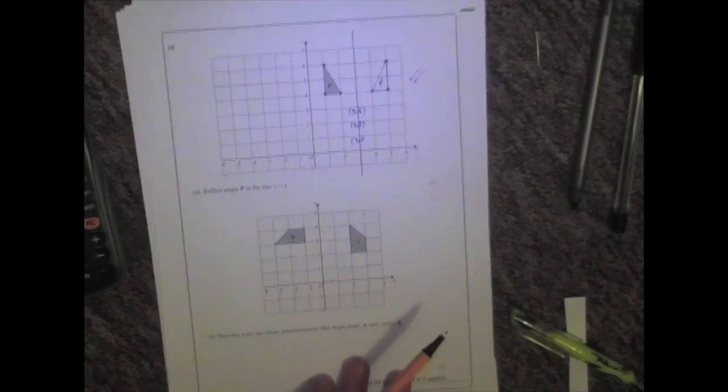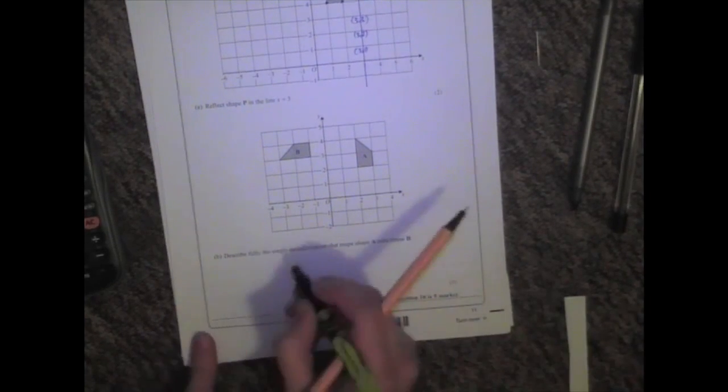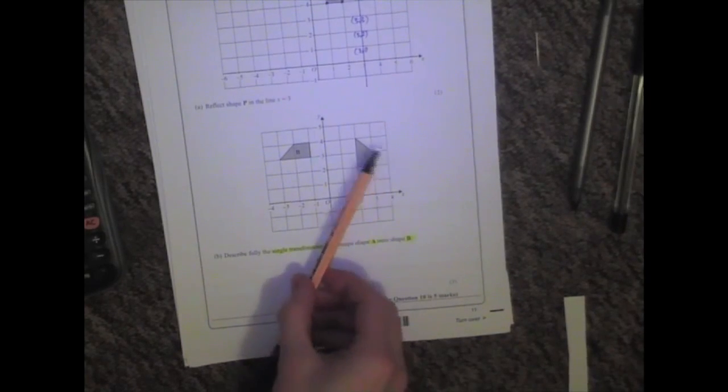Now if we move down to the bottom, this question asks us to describe fully the single transformation that maps shape A onto shape B. So it's important here that it is just one transformation that we're looking for. And in this case, when I have a look at it, it does look like a rotation to me, because you can see that it's kind of moved around sideways. The shape's kind of tracked around, so this is going to be a rotation, but I need to put down some specific information about it.